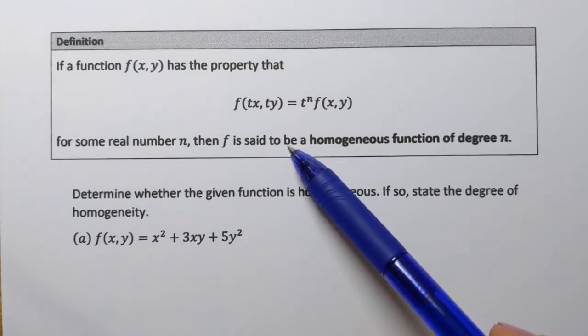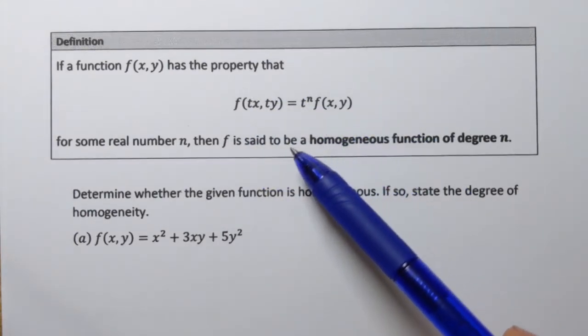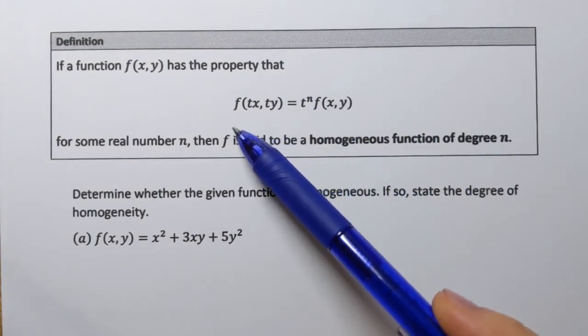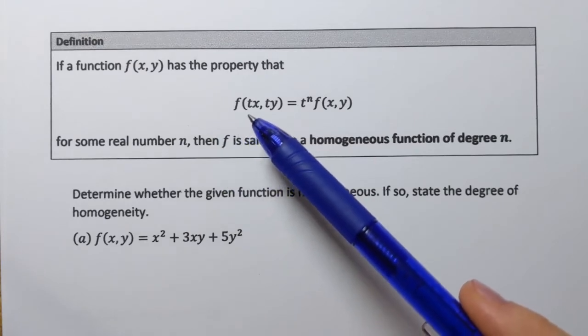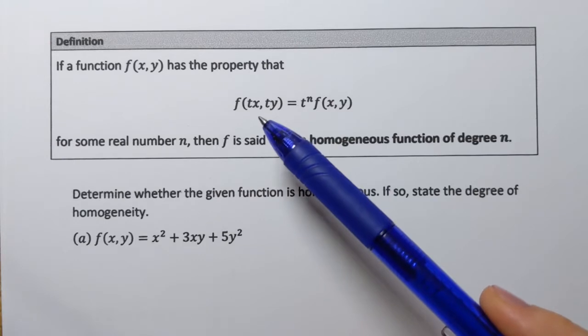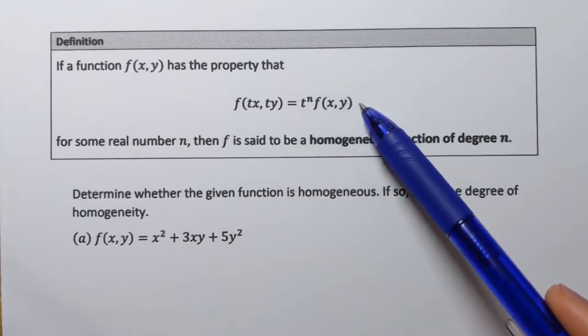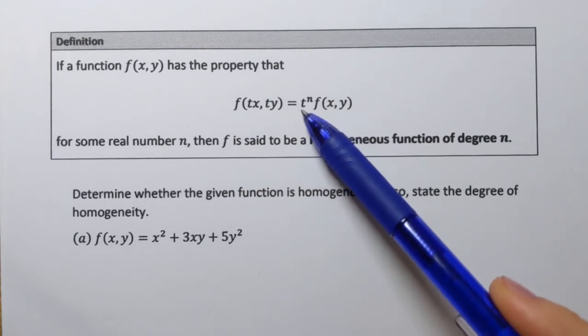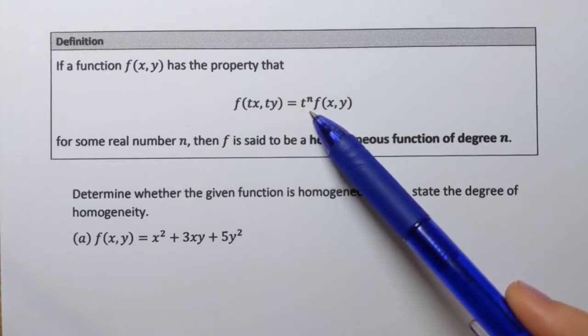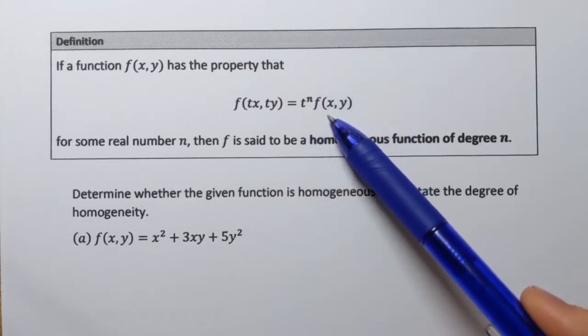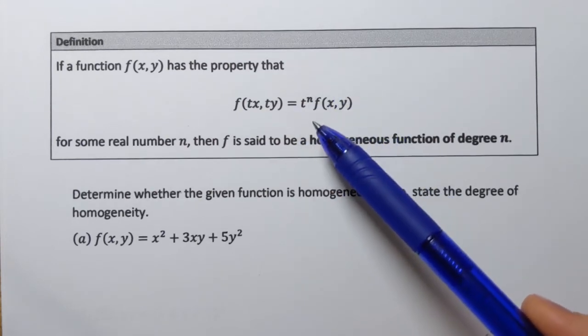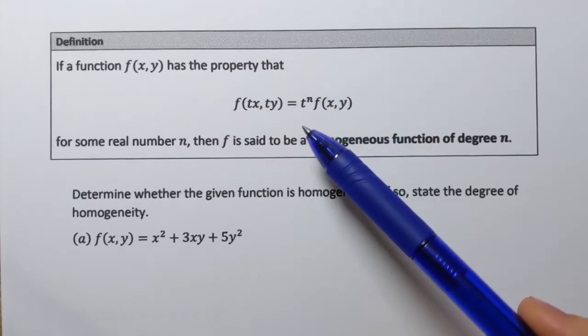Of course, after we do a few examples, all that will make perfect sense, but in short, what it says here is that if you take function f and then plug in tx for x and ty for y, then once you simplify the expression, if you obtain the following result, which is variable t to some power n, so in other words, variable t we were able to factor out, times the original function. So if that happens, that means that we're looking at the homogeneous function.